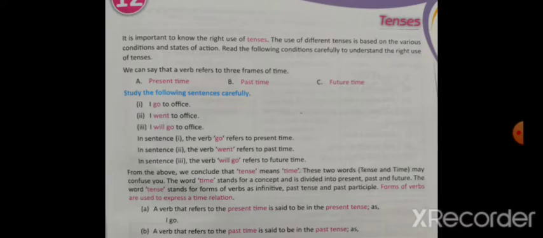So the thing that executes tenses is the verb. The main body is the verb. If we do not use correct tense in the verb, it will be very tough to construct a sentence.